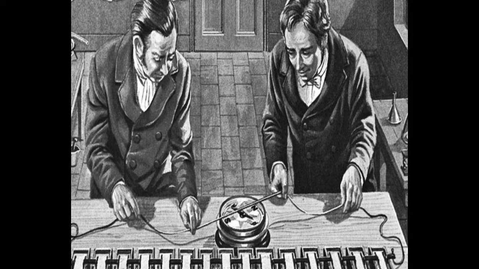It's always a current, a moving charge, which causes magnetism. They go together. A moving charge creates a magnetic field. A moving magnetic field creates a moving charge. That is electromagnetism.